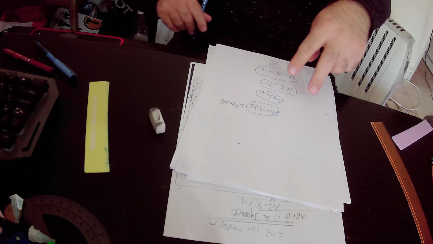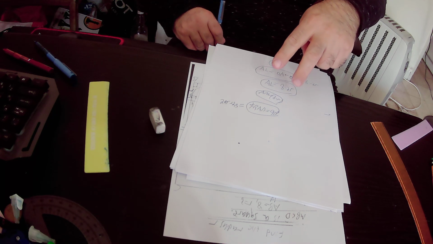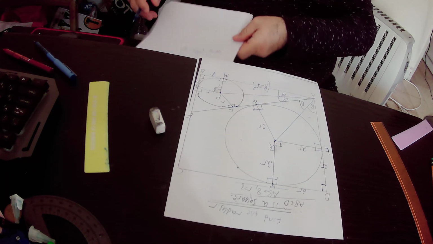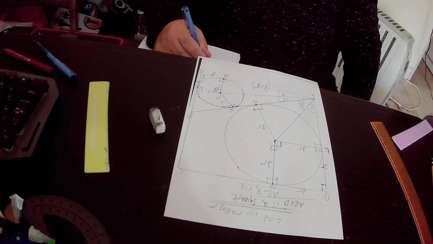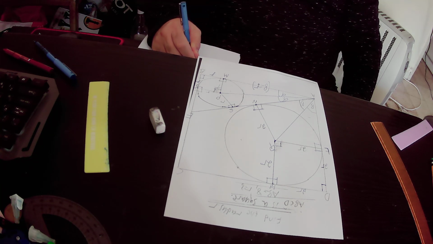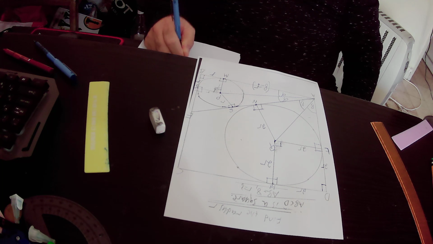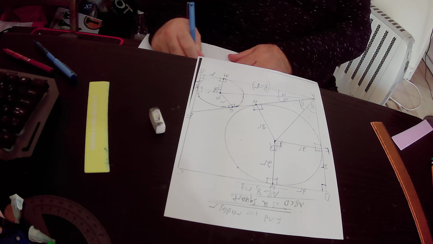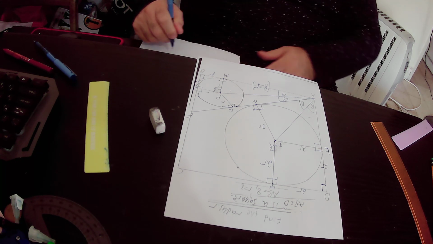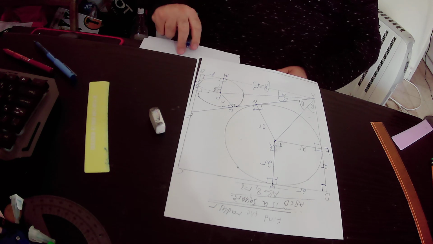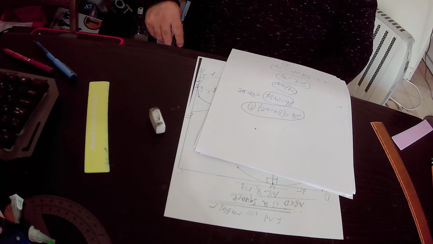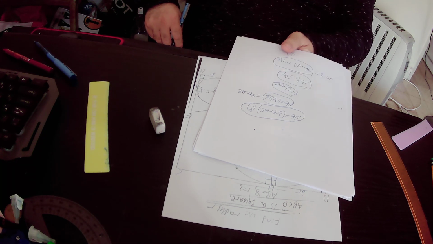So we can conclude that 2 alpha plus 2 beta equals 90 degrees. That will be equation number 1.